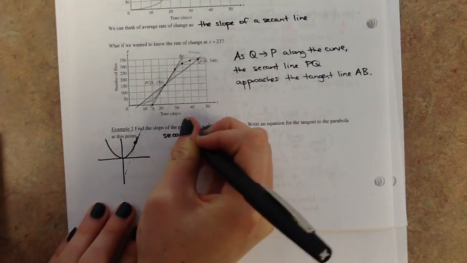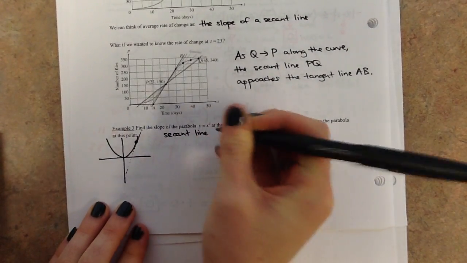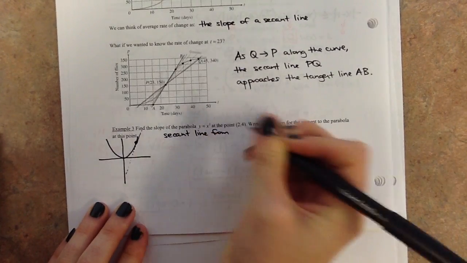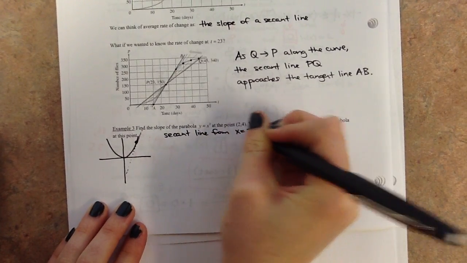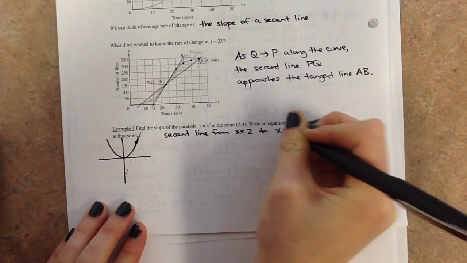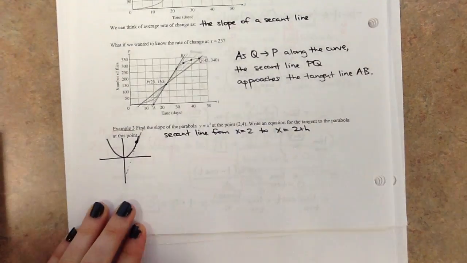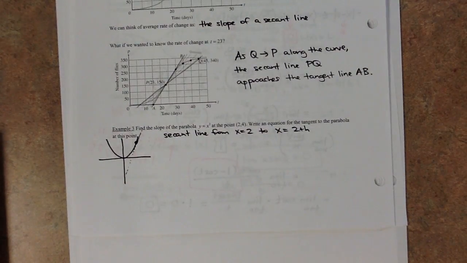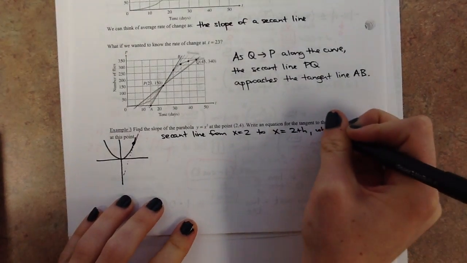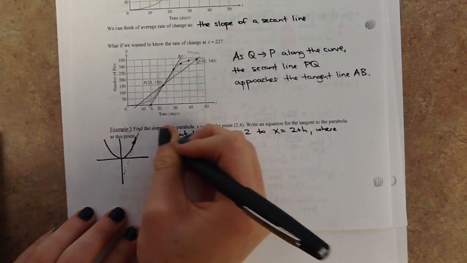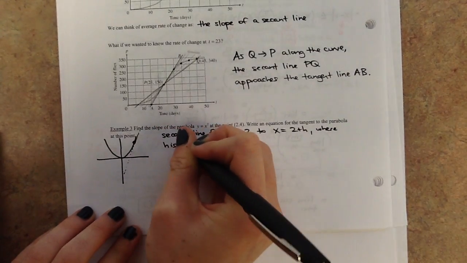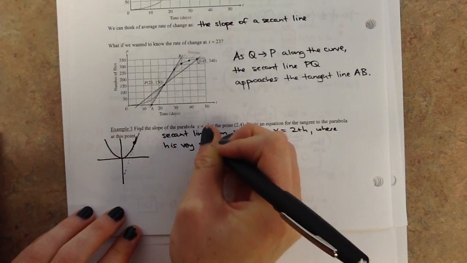So a secant line, and we've kind of done this already. Okay, so we're going to go from 2 to 2 plus h, and the whole point here is that h is very, very small.